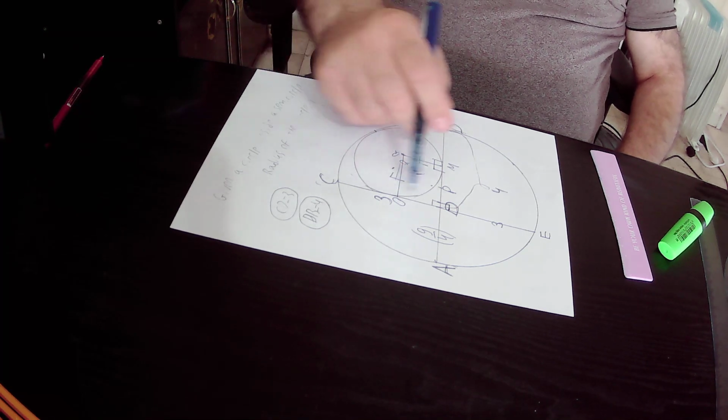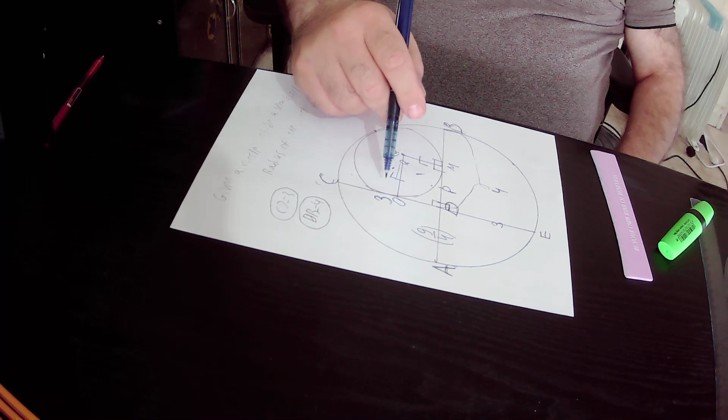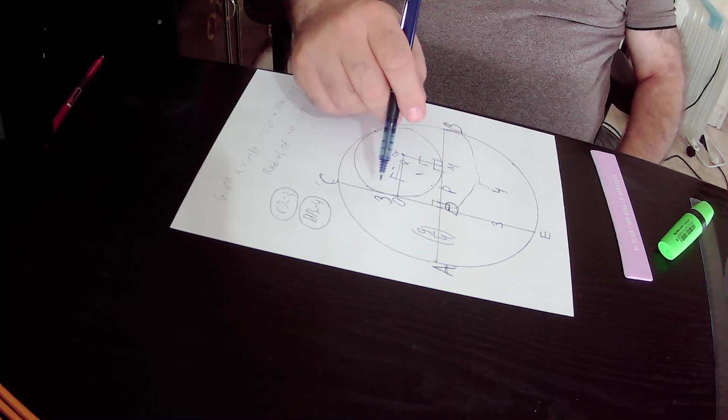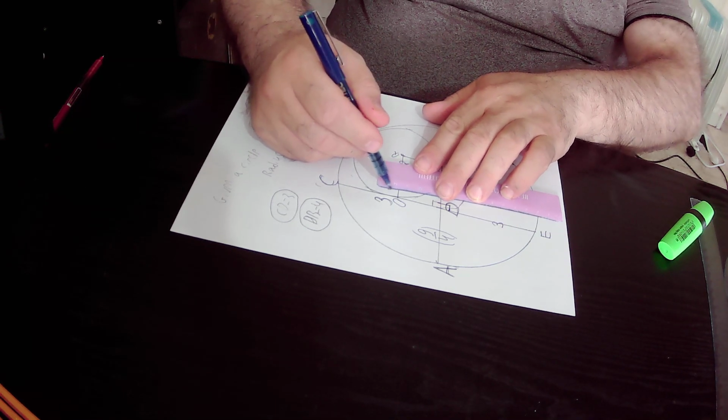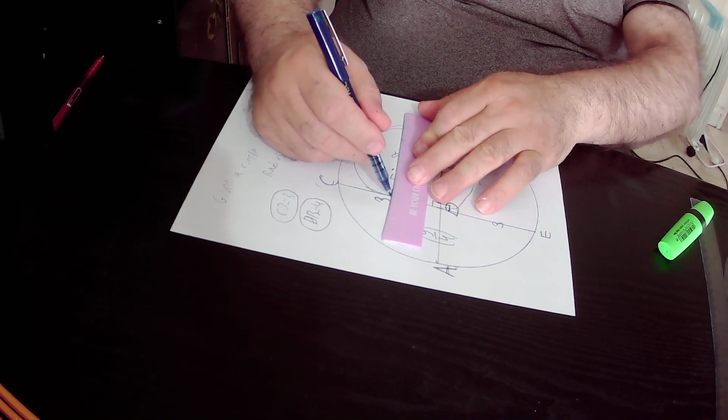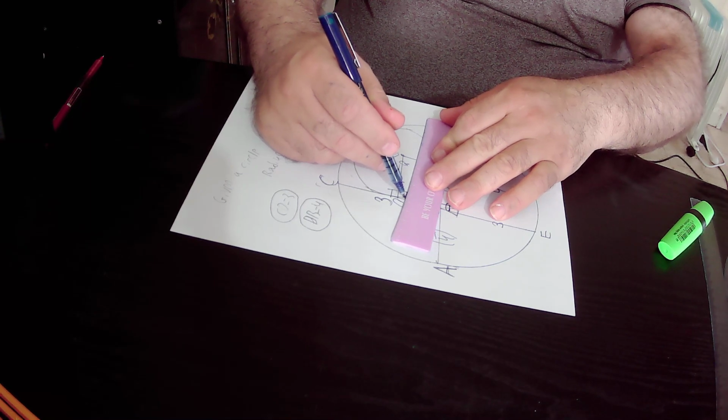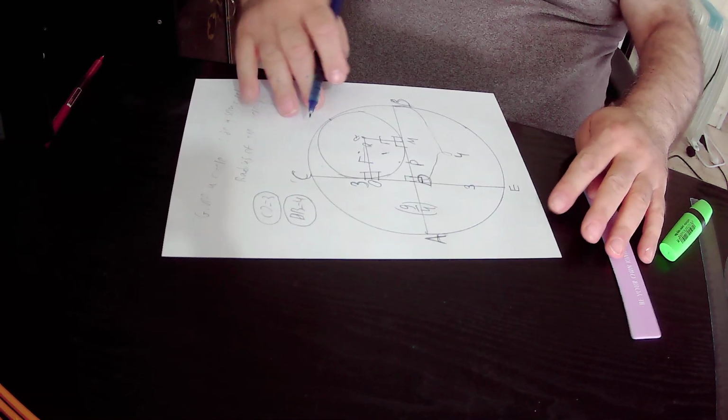In this case, CD is perpendicular to BQ. So if CD is perpendicular to BQ, this angle equals 90 degrees, and this angle will also equal 90 degrees. Okay?